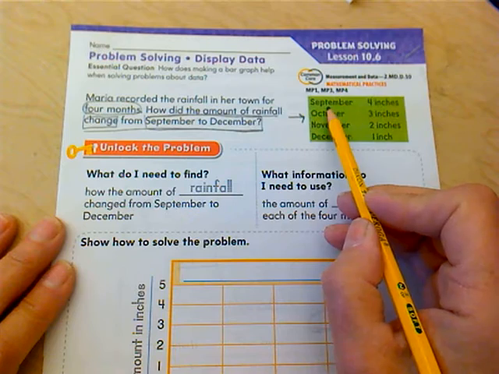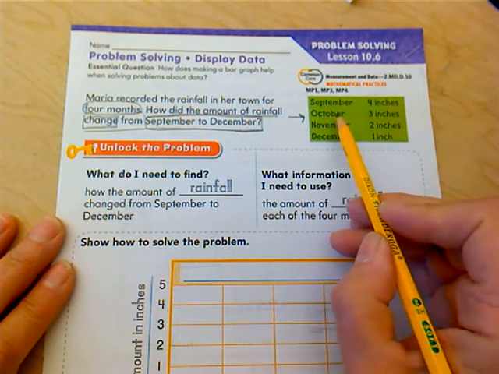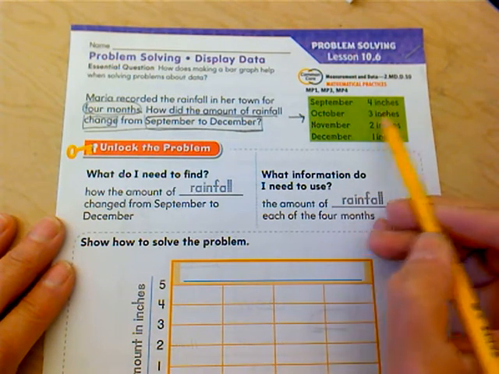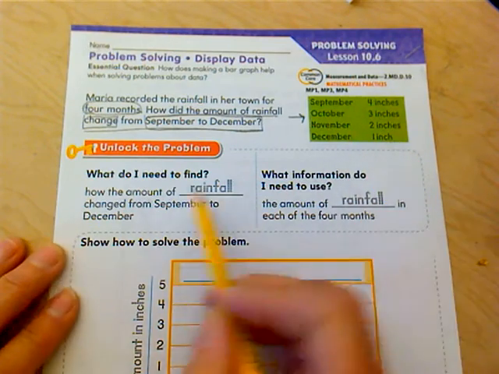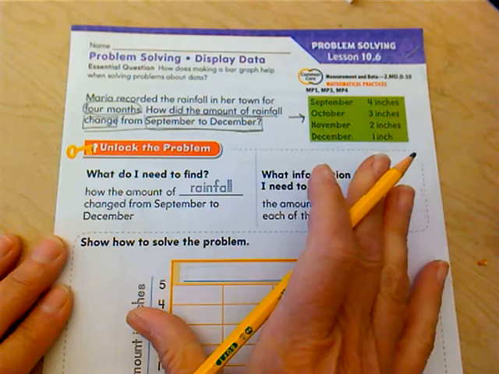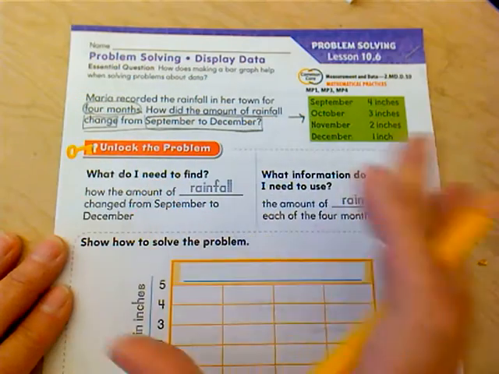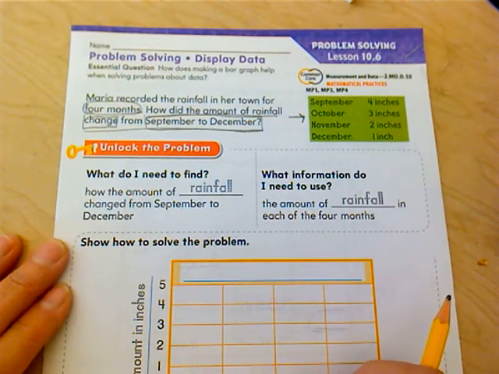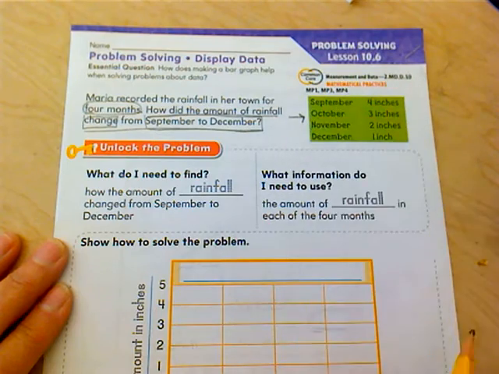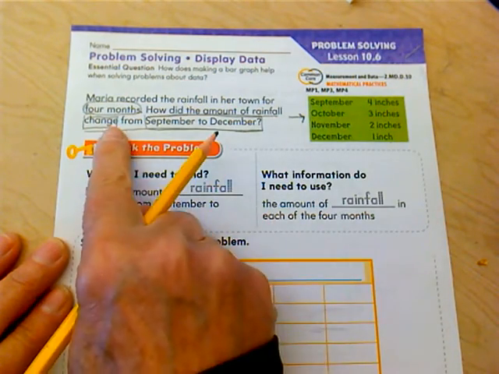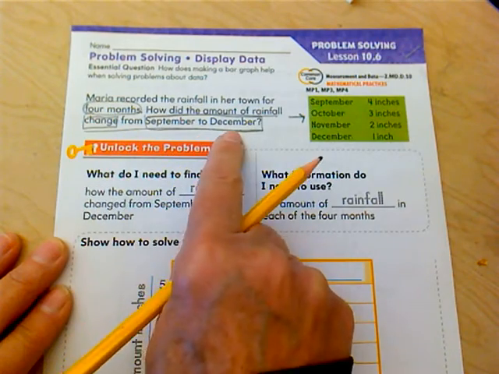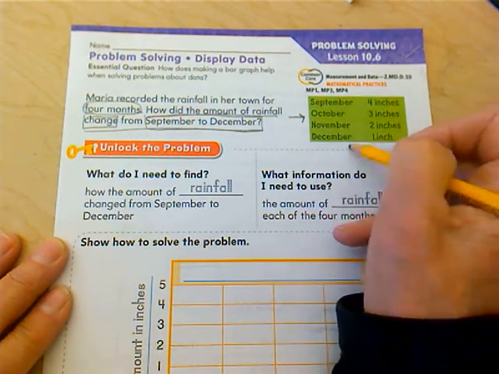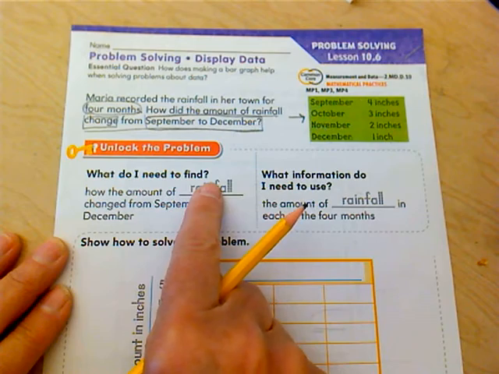So in September, it rained 4 inches. In October, it rained 3 inches. In November, 2 inches, and in December, 1 inch. Now, this is what they're asking you to do. They're wanting you to figure out what kinds of information you need and how to use this information to solve your problem, which is to find out how the amount of rainfall changes over these 4 months of September, October, November, and December.